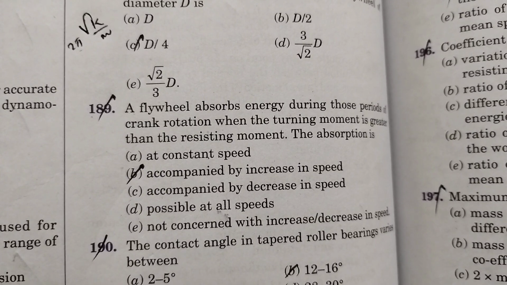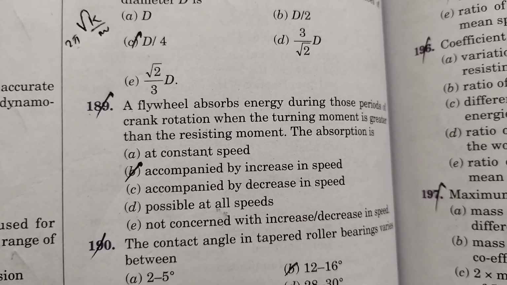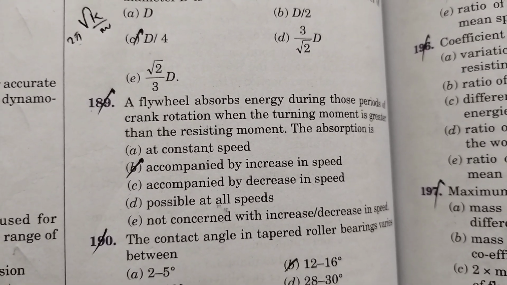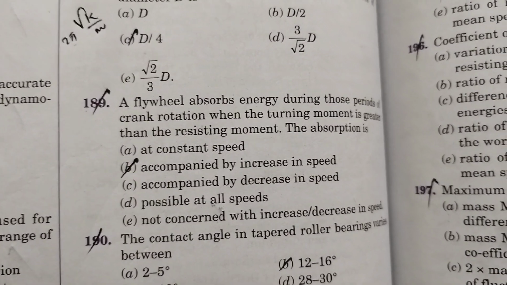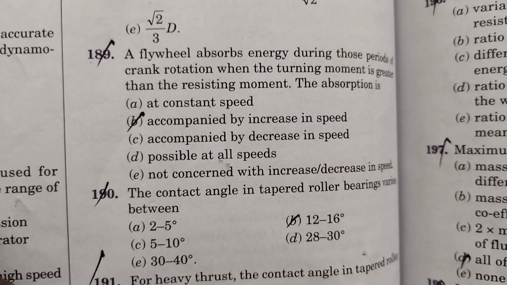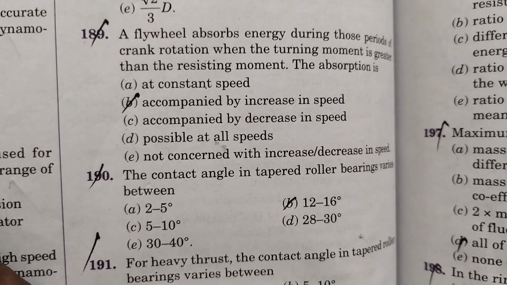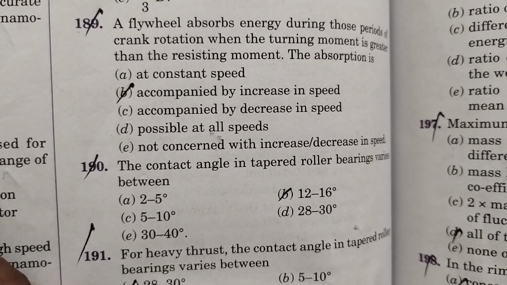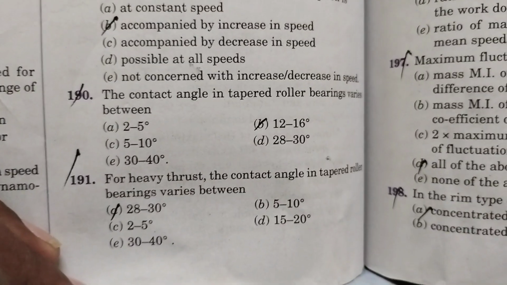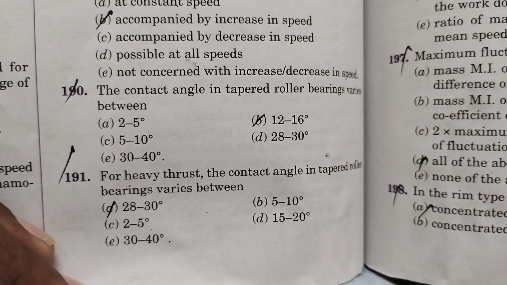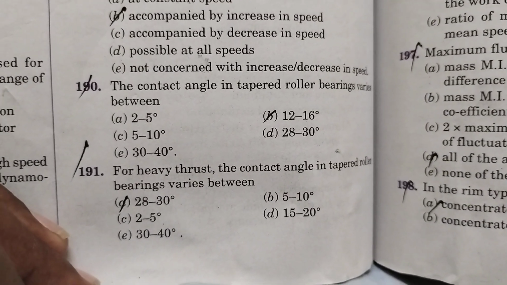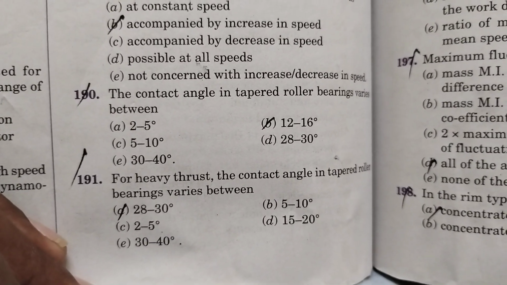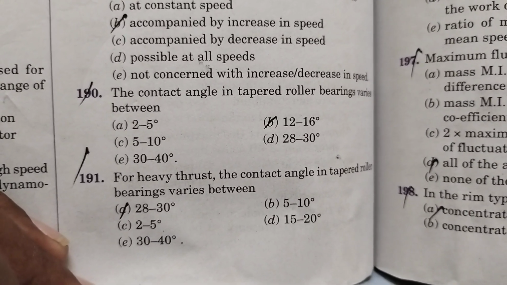A flywheel absorbs energy during those periods of crank rotation when the turning moment is greater than the resisting moment; the absorption is accommodated by increased speed. The contact angle in a tapered roller bearing is between 12 to 16 degrees. For heavy thrust, the contact angle of tapered roller bearings varies from 28 to 30 degrees.